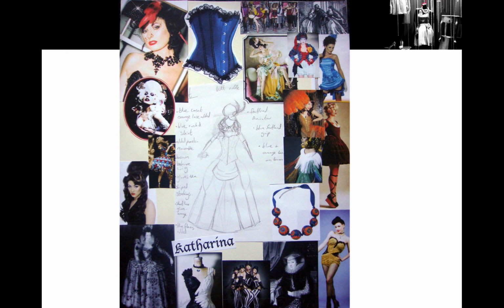Another one here. This one has a sketch as well. This one has pictures of objects, as well as, what you might call these things, accessories. There's a word. I suppose the character's name may have been Katerina. That's who they're designing for.